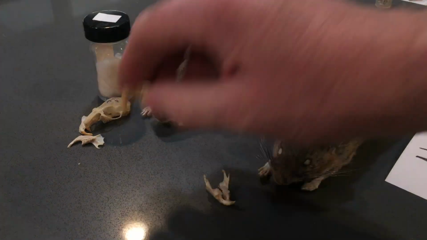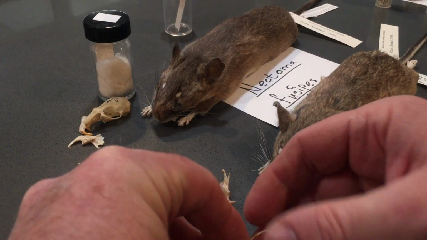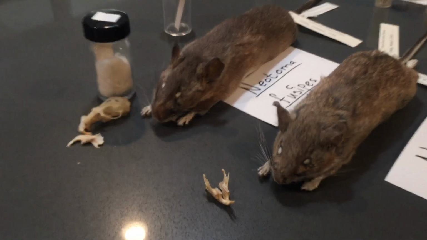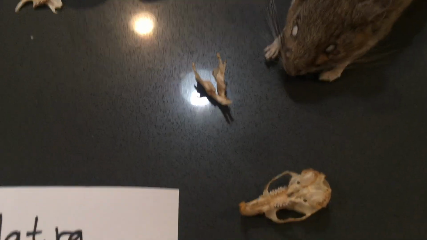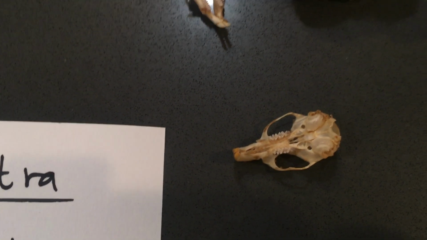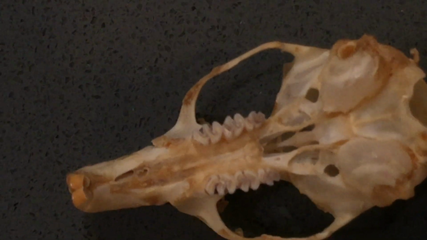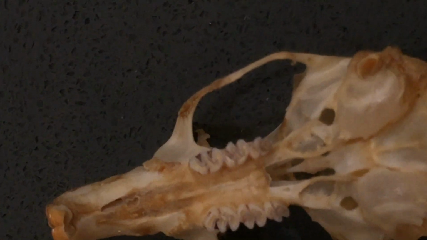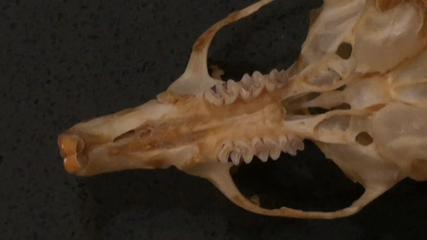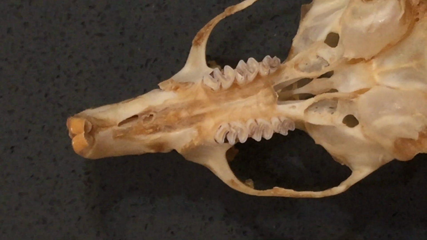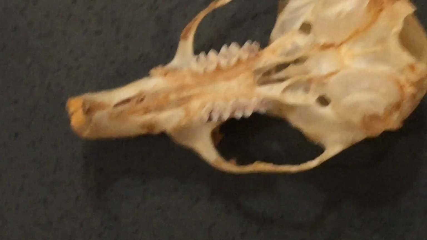So if you look at the skull of a wood rat, this is the skull of a desert wood rat right here. You'll see that their teeth, in some respects, bear some similarity to the Arvicolian rodents that we just looked at. Okay, it's not quite the same, grinding surfaces on the wood rats.